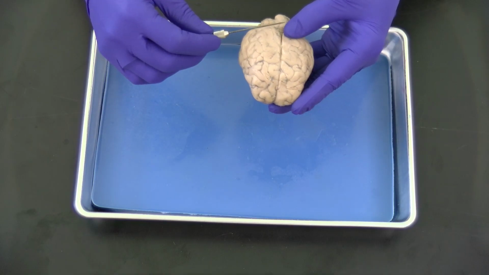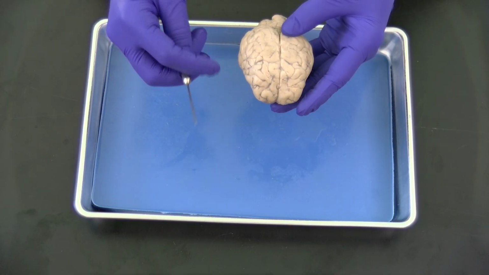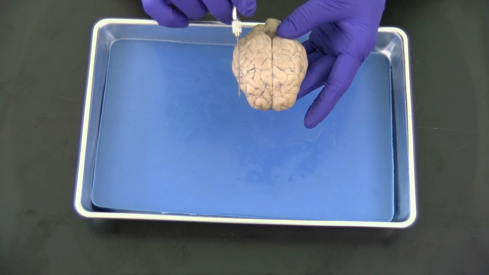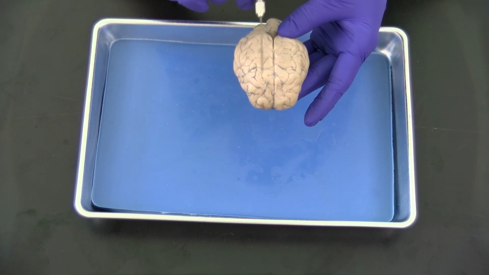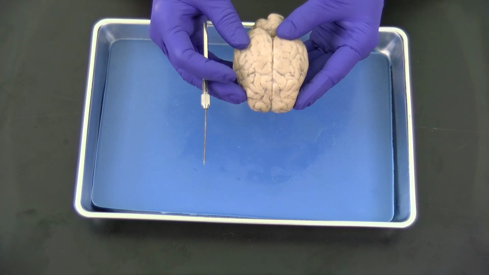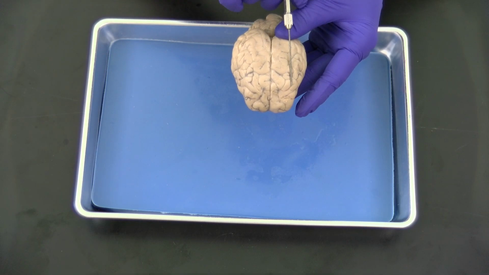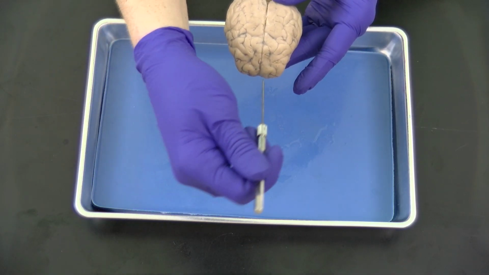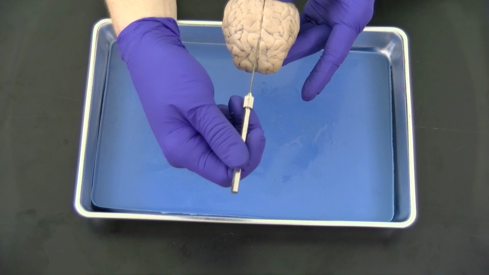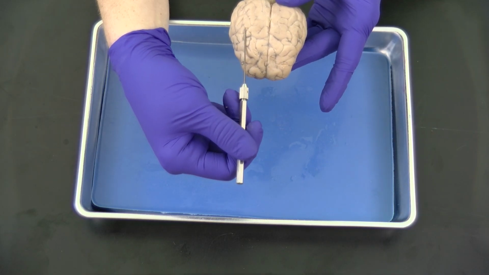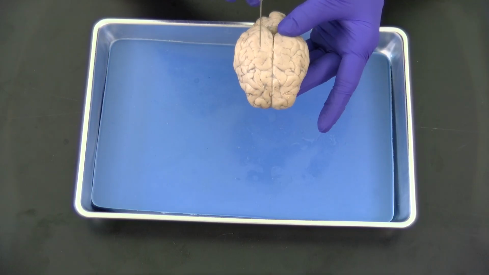So remember, the cerebrum is the largest portion of the brain. The cerebrum has two hemispheres, the left hemisphere and the right hemisphere, and those are named for the side of the body that they're in while this is sitting in the living specimen. So the left side, or the left hemisphere, is on your patient's left side. So if you're looking directly at me or at this brain, your right side is the left hemisphere and your left side is the right hemisphere.